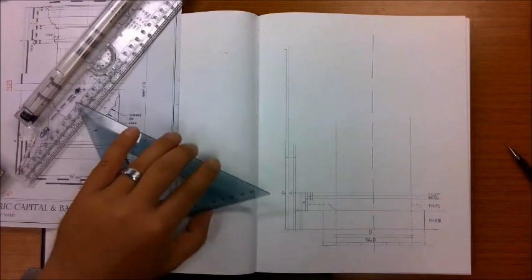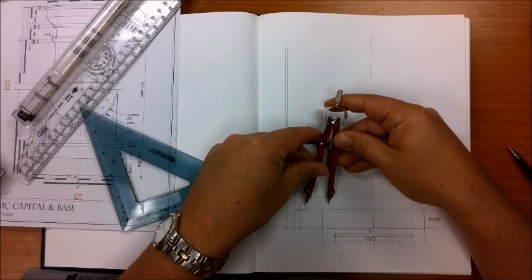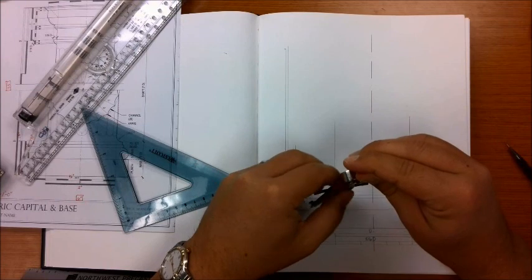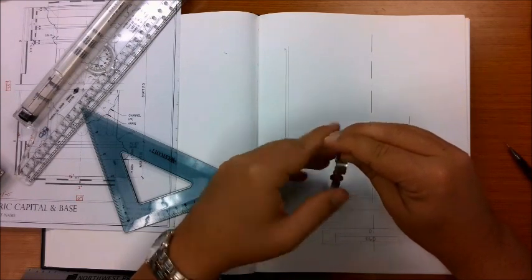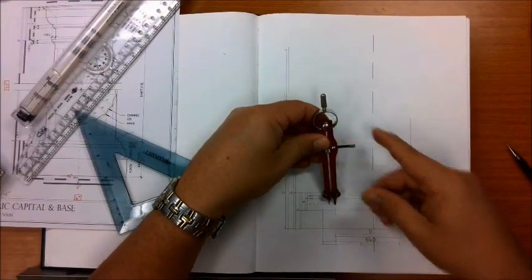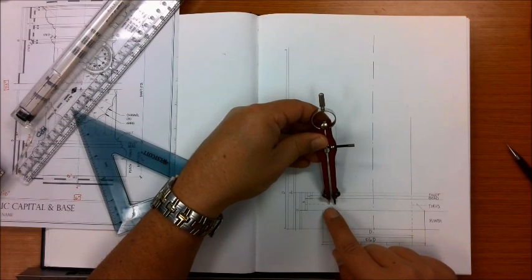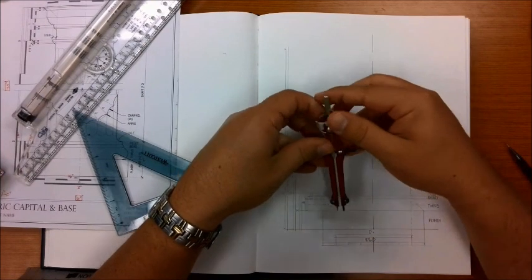Okay, so if I take now my compass, I'm going to place the center of it on that intersection. I'm going to reduce its size until it is the same size as that dashed line. So the pointy part of your compass will be on that intersection, and your drawing surface on the opposite. So that gives us the radius.